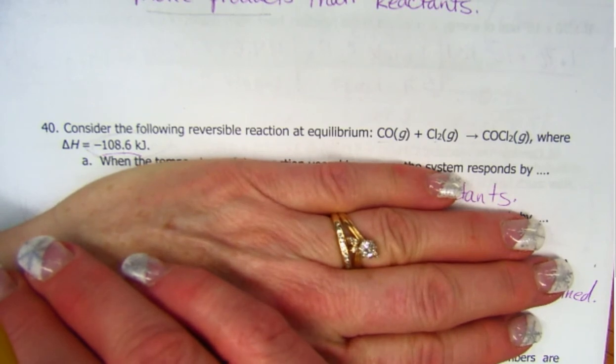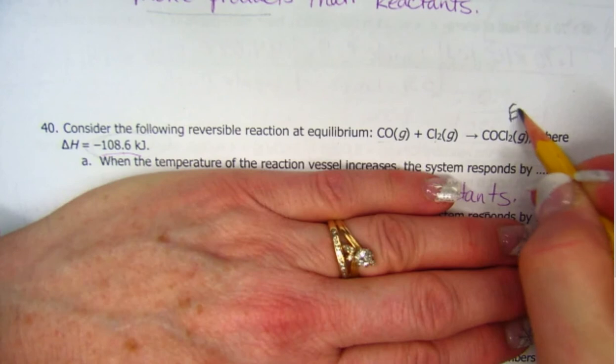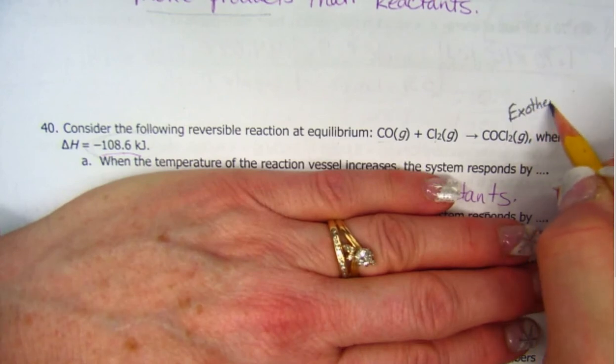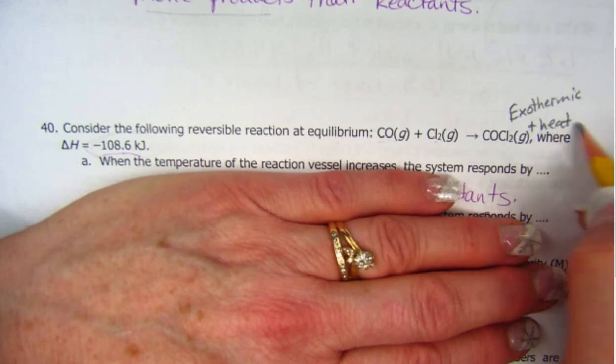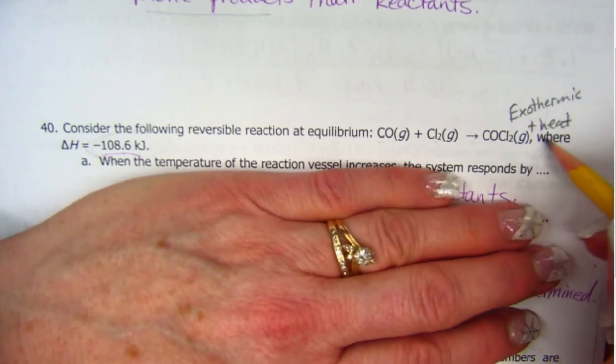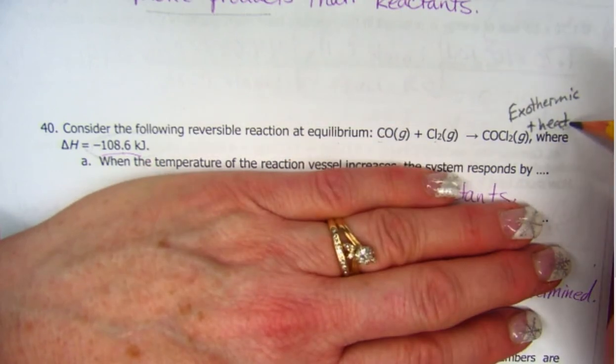What does a negative delta H tell me? It's exothermic. It tells me that the heat should be on this side. I don't really need to know what the heat is, but I need to know where it is. I can put that number in later if I want to.